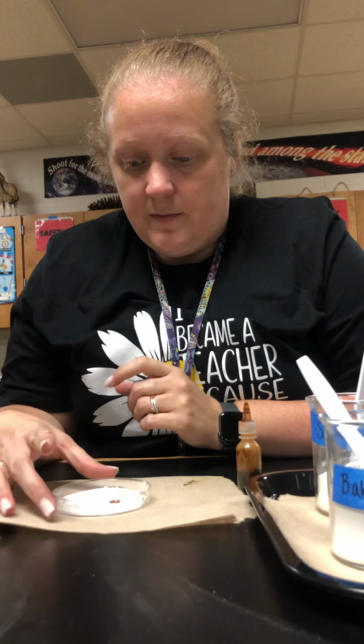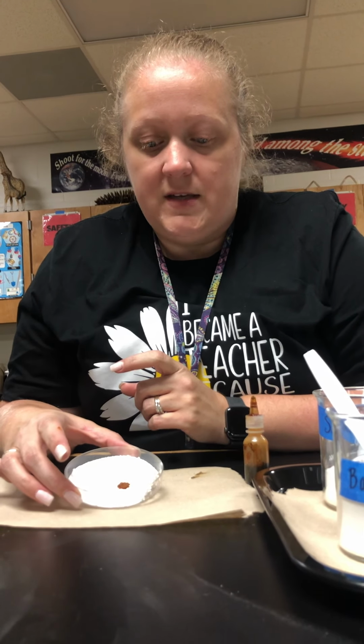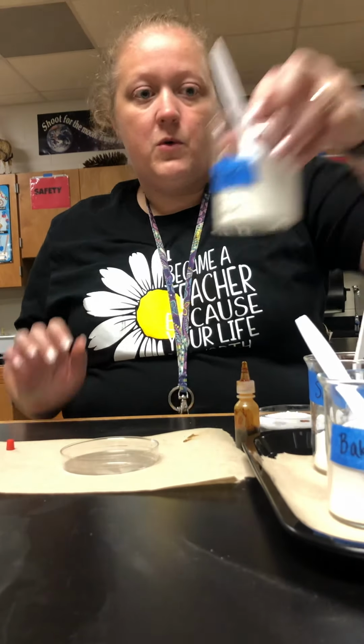Okay. So for borax, with any of the three liquids, we just kind of soaked it in. So I would say that was no reaction. All right. Now we're going to do cornstarch.